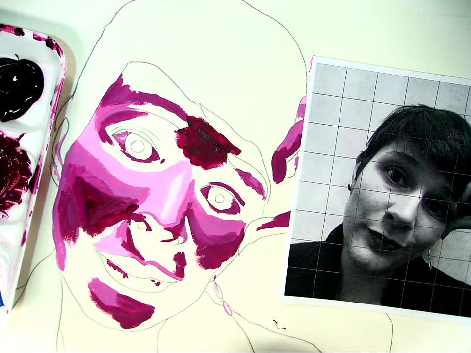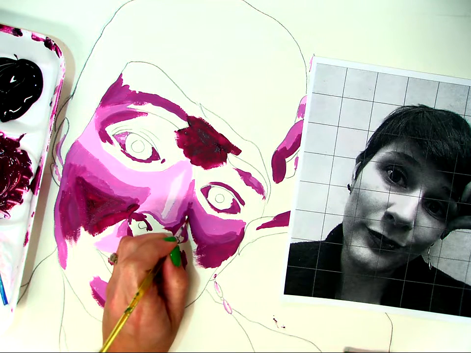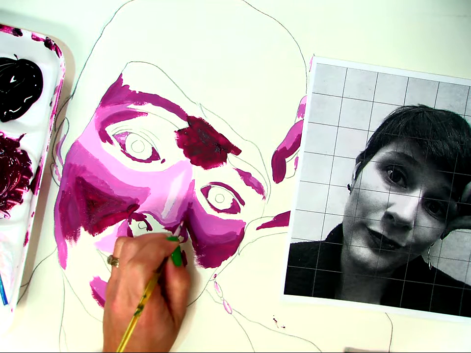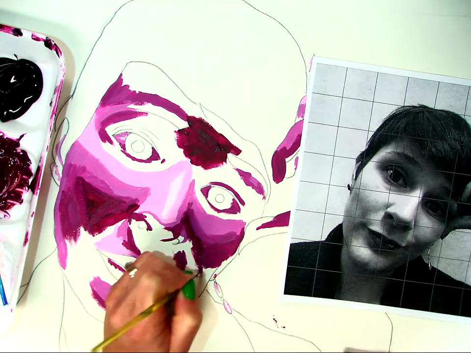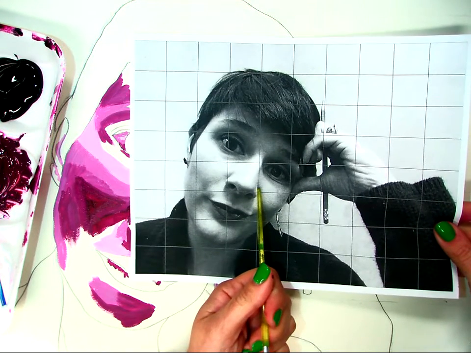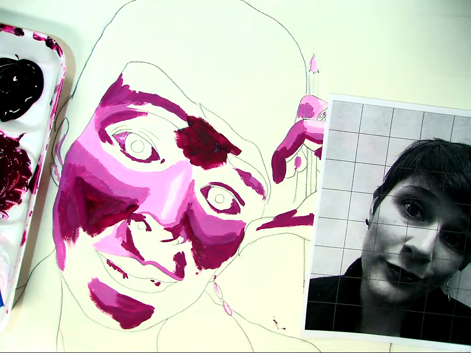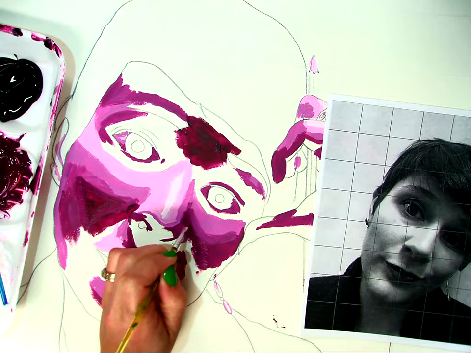Especially in some of these areas where it looks a little funny, you may want to do that. I have my smaller brush still, so I'm going to come over here to where this shadow area is. And again, because I'm looking at my photo, see how there's the dark space, but it gradually turns a little bit lighter. So I can take my midtone color and try to blend that in.